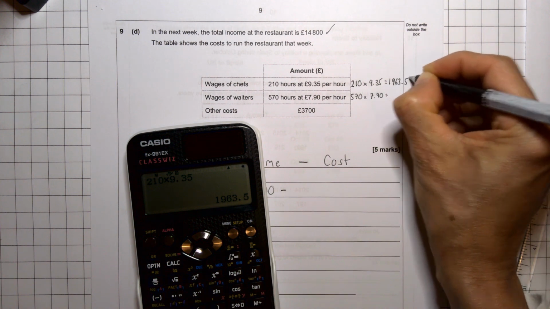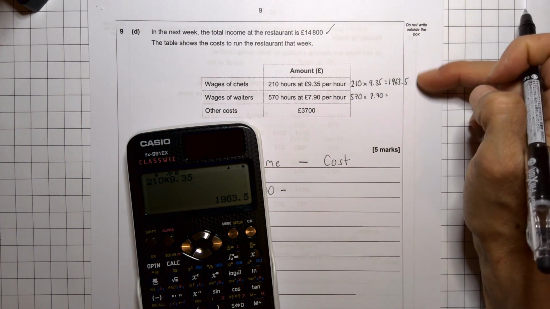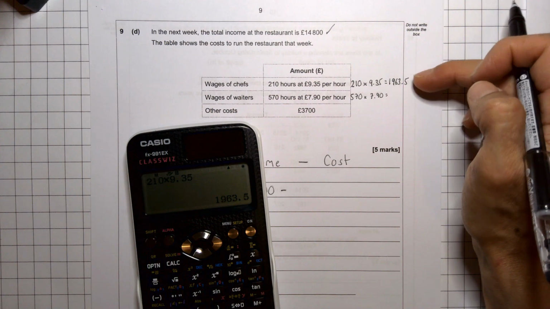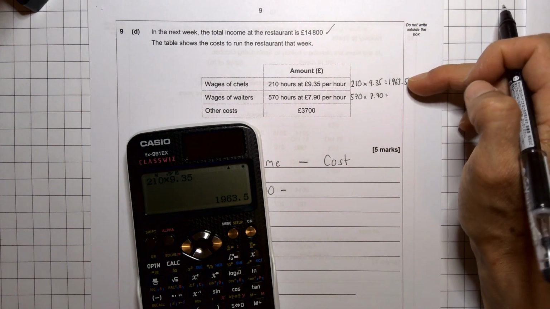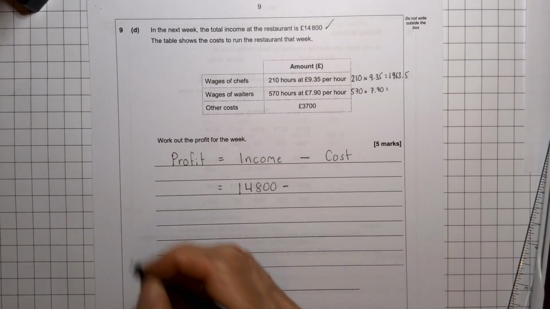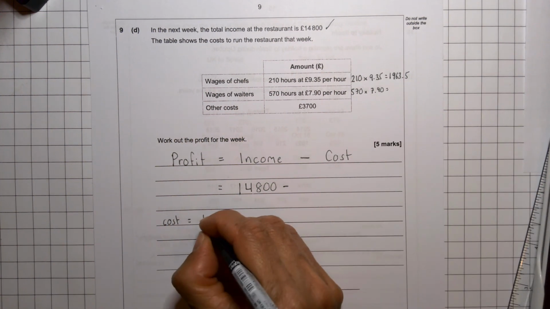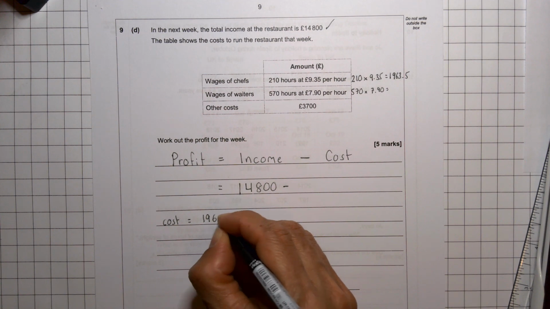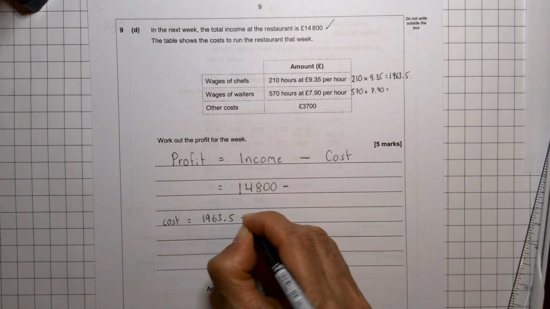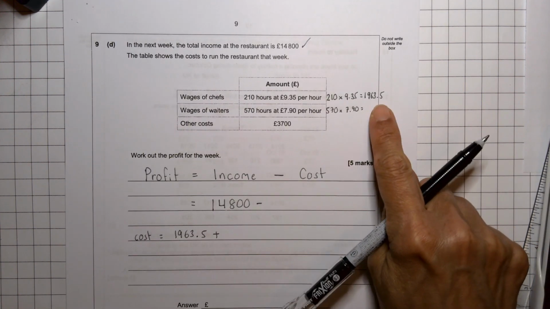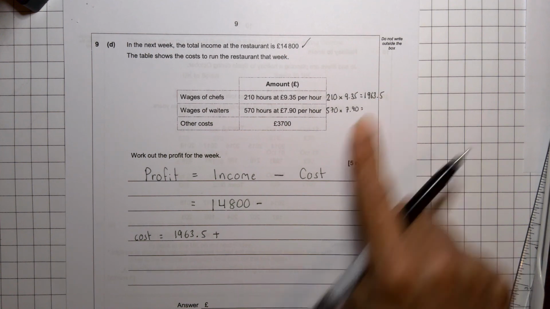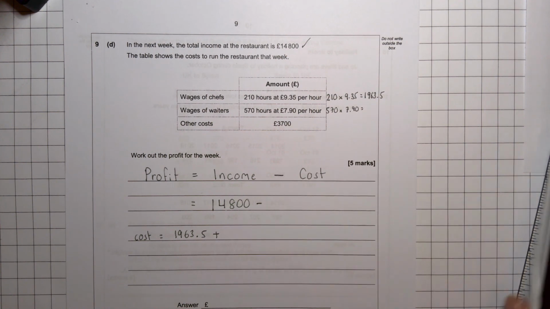1,963.5. Now I made an error, because if I come out of this area here I will lose marks because they won't actually see that. So what I'm actually going to have to do is that to work out the costs, I'm just going to put it here, and the cost comes out to 1,963.5 plus. I'm going to work out the next one now, because that's not written there and that wouldn't count. At least I've written it here and they can see what I've done. So now I'll do the next one.